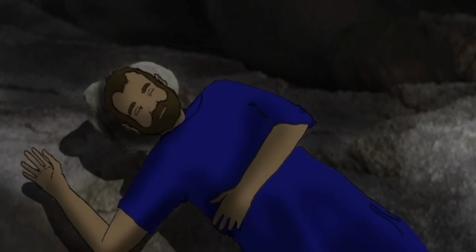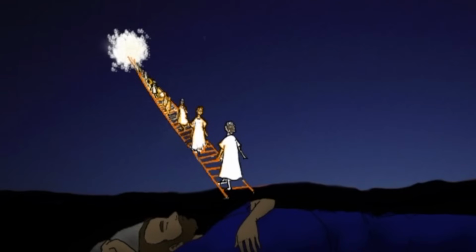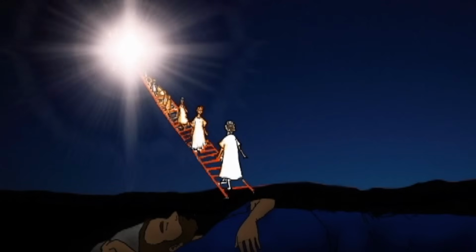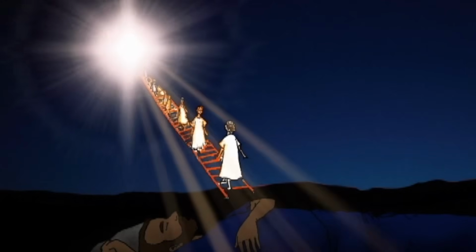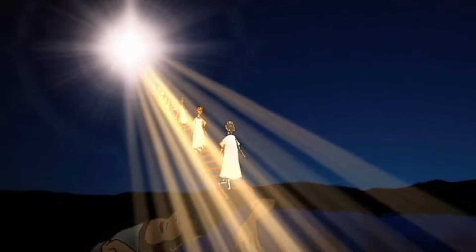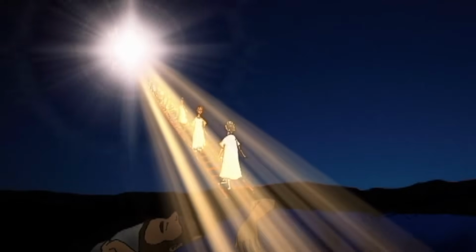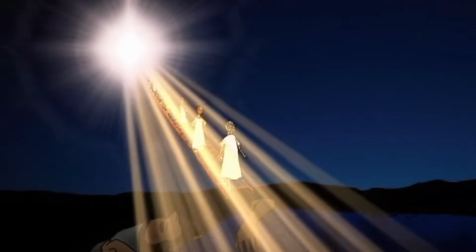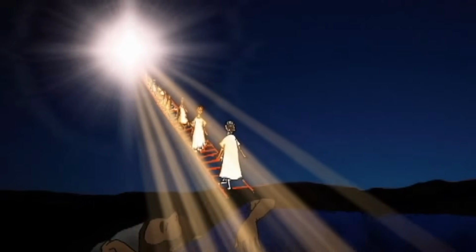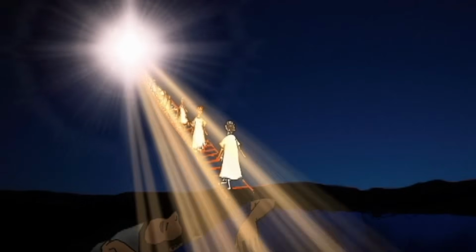Jacob's vision, Genesis chapter 28. On the way to Haran, Jacob stopped at a certain place to sleep. There he dreamed of a ladder stretching into heaven, with angels going up and down it. God stood above it and said, "I am the God of Abraham and Isaac. I will give this land to you and your seed. In your seed shall all the families of the earth be blessed. Behold, I am with you, and will bring you back to this land."